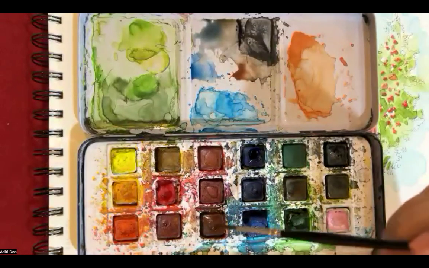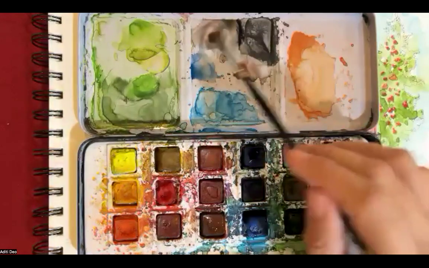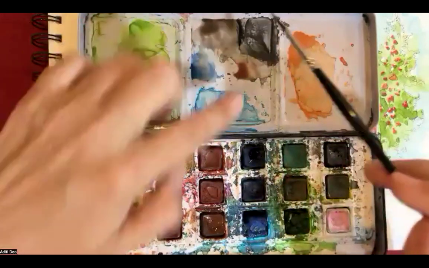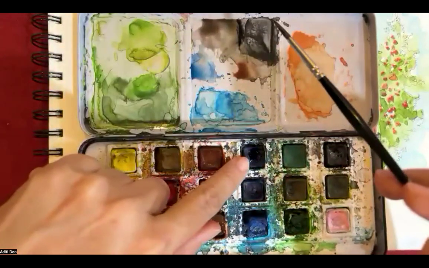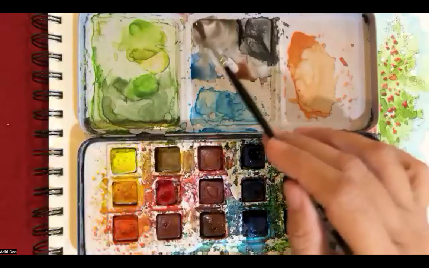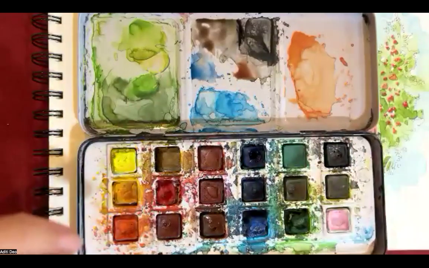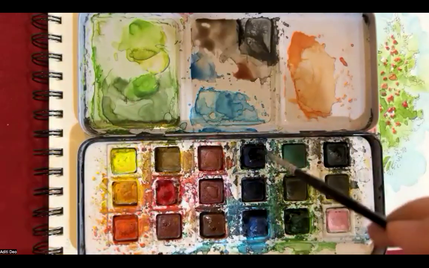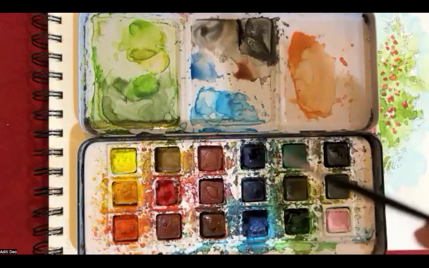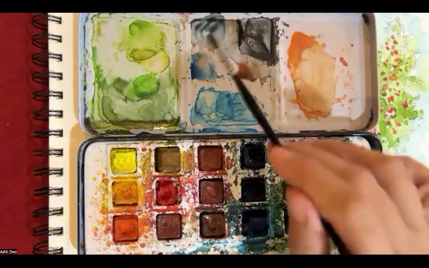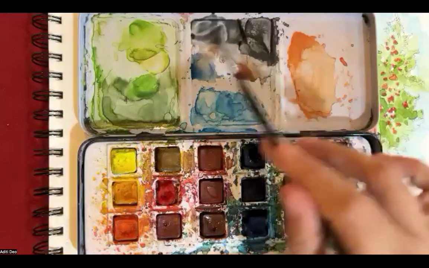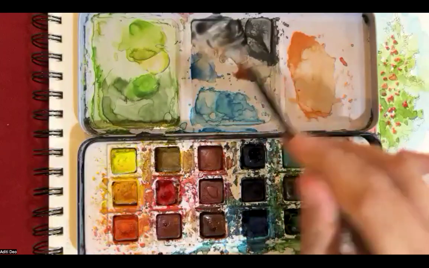This is burnt umber, so I'm adding burnt umber, cobalt blue, that's this one, and black, and what I get is a certain shade of gray, which sometimes can look brownish, and if I add more blue it looks a little bluish, and the black just brings all of that down and neutralizes it.